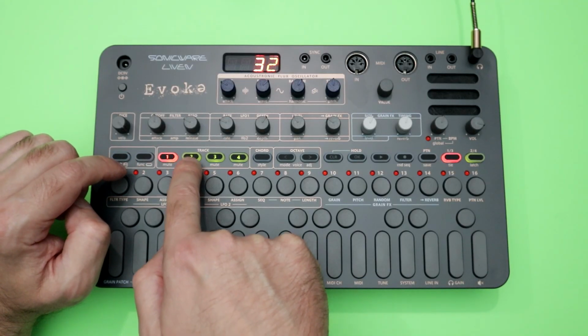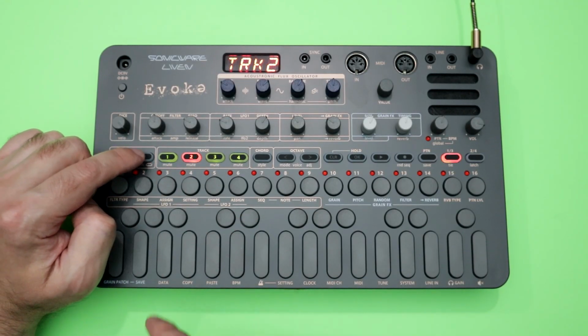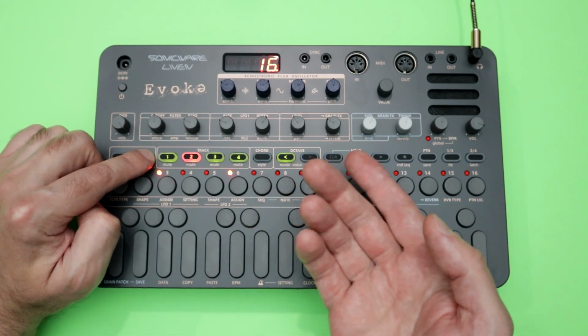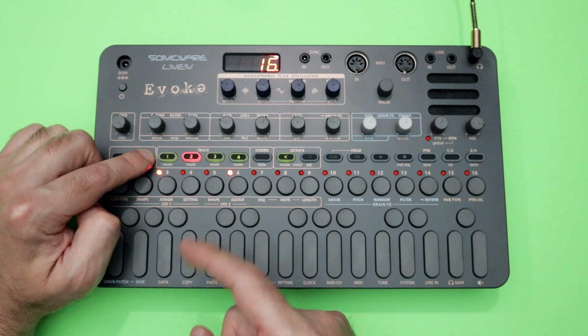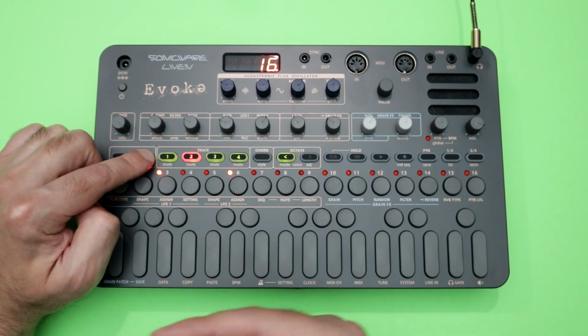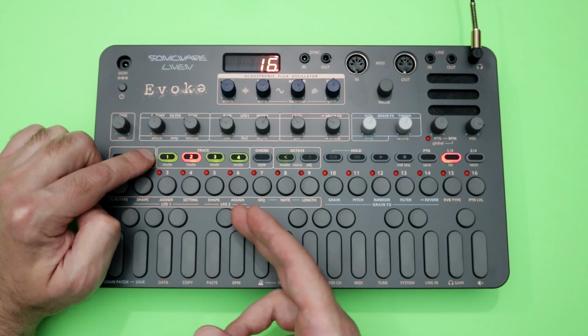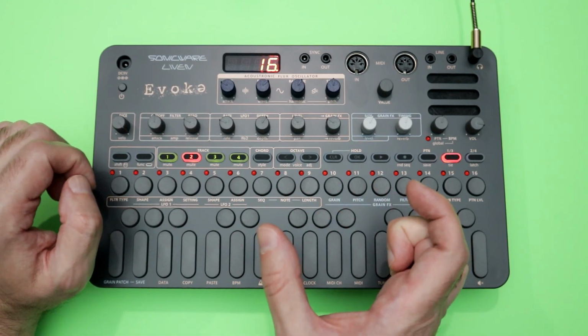I can now move over to track number 2, and if I do the exact same thing by holding down the function button and hitting the length button, you could see it's at 16 steps. So you need to do this for every single track that you're using. And the advantage here is that you can adjust the tracks separately. So if you want track 2 to just have 16 steps, you can do that.